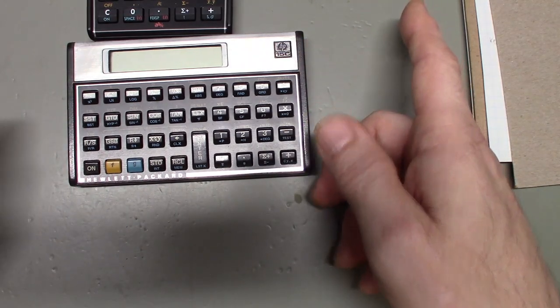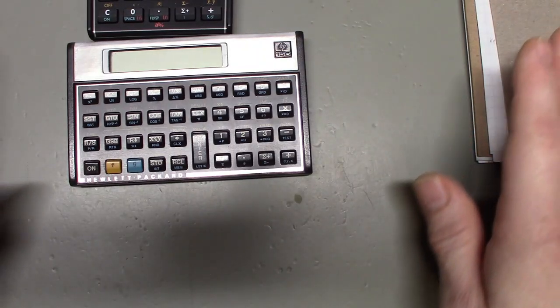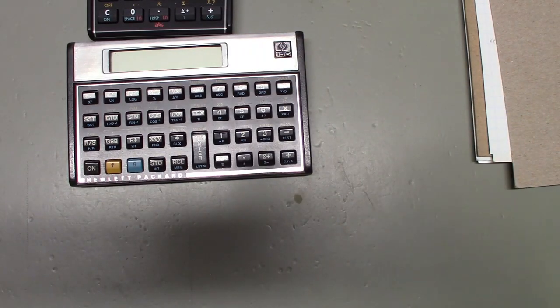So, yeah, I'm going to fumble it probably, because it's not that it's that complicated, but until you have that light bulb moment of, aha, that's how it works, it can be confusing. HP just did a really nice job.